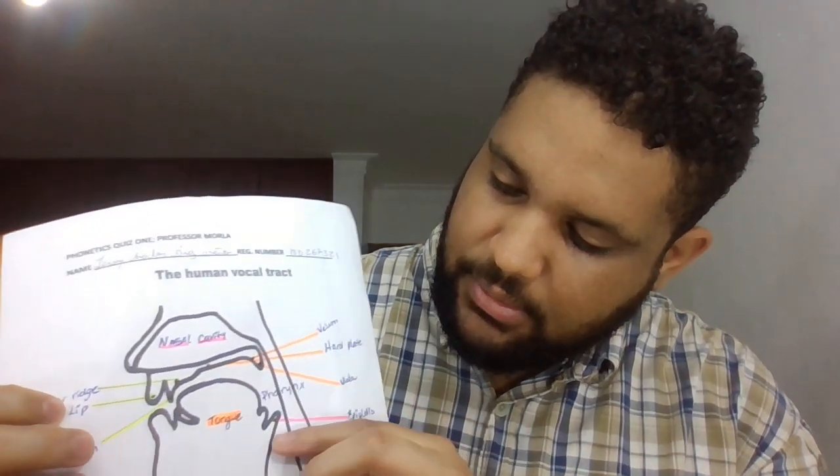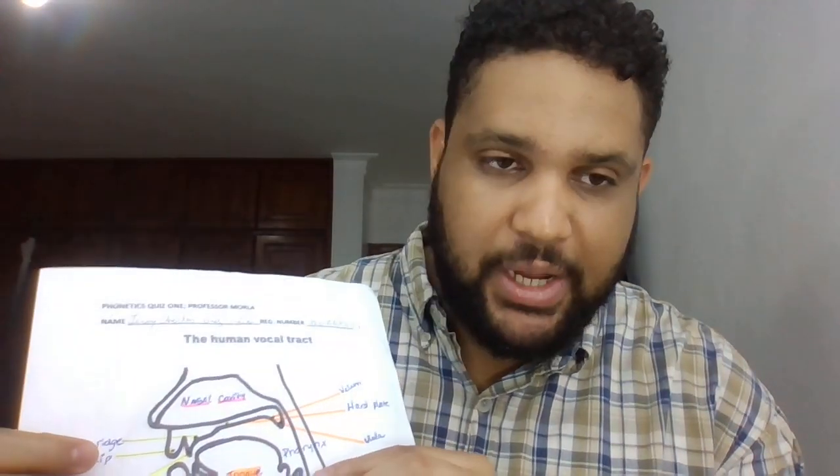by other organs that are producing sounds. So that's basically it. Now we can talk about the epiglottis. The epiglottis, it is this thing right here. I think we cannot see that. At least I cannot see it if I try to.